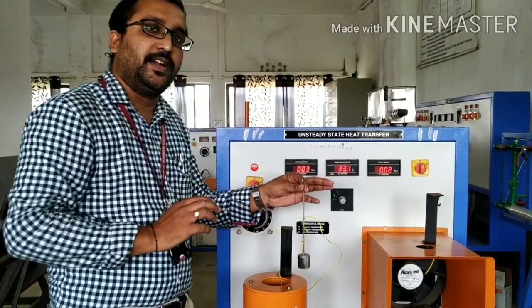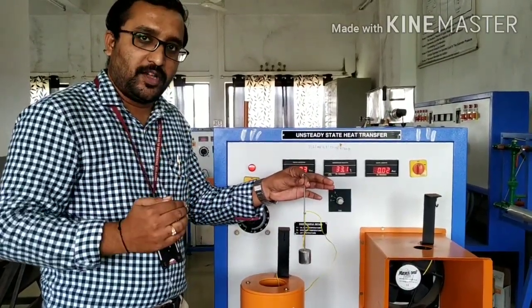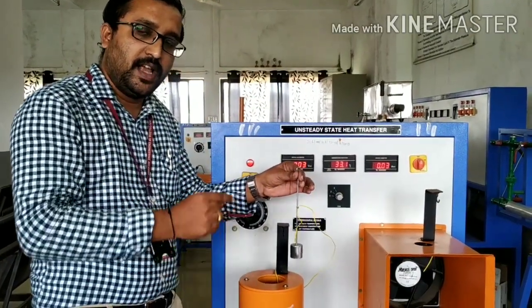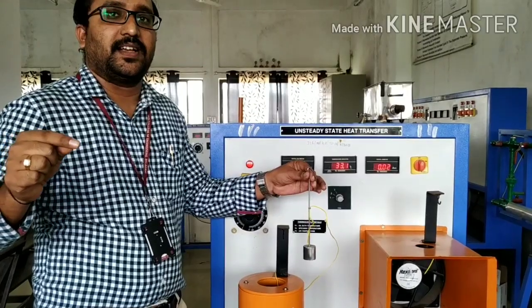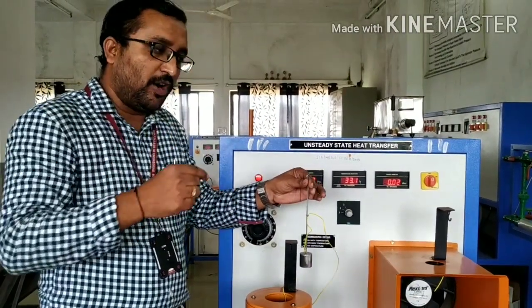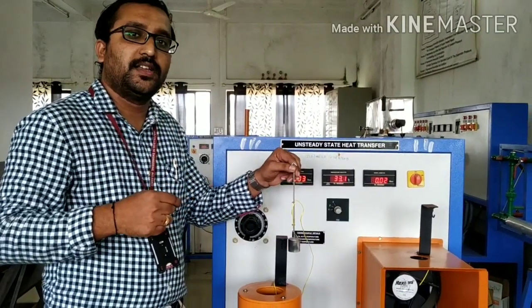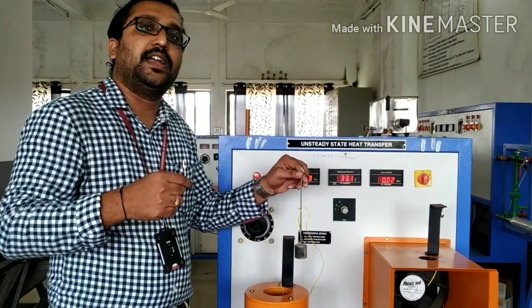Then based on these readings, we shall plot a graph of the temperature of the specimen on the y-axis and time taken on the x-axis. Once you plot all these readings, we can get a locus of all the points, which we get as a heating curve.